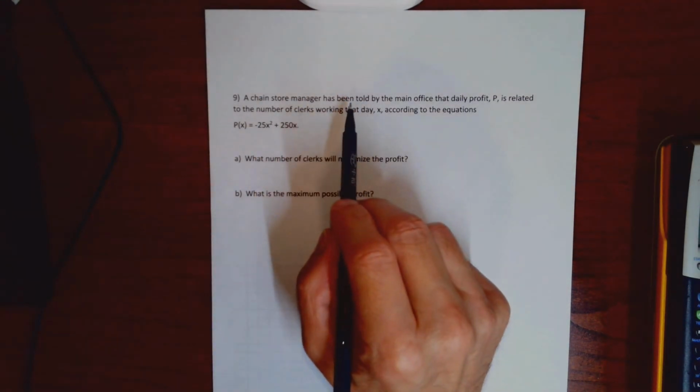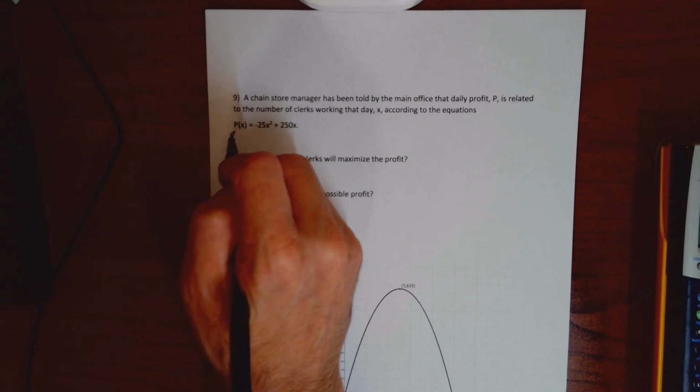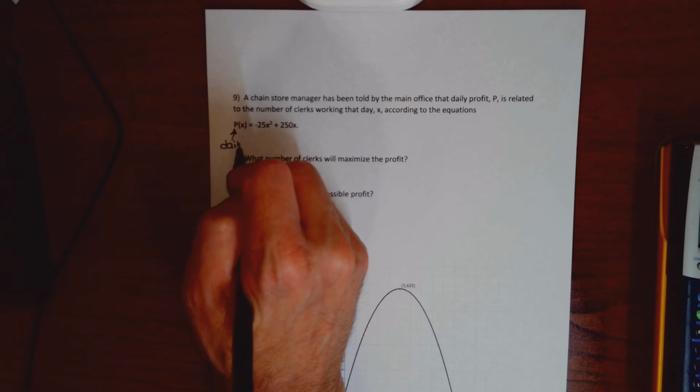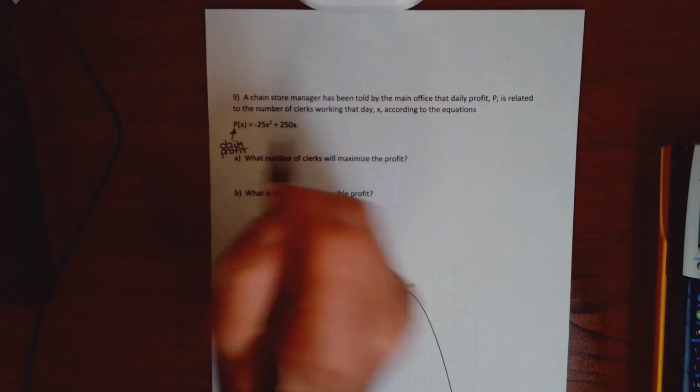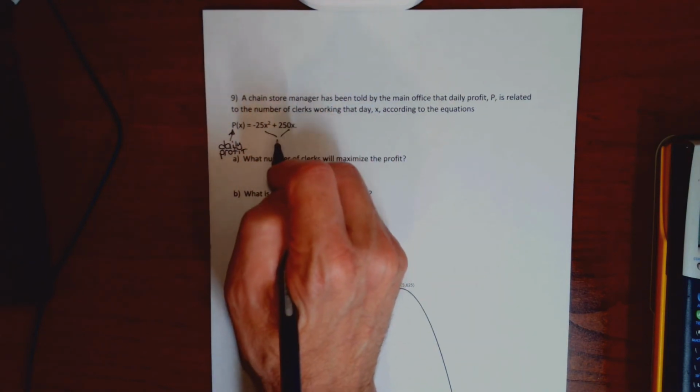So a chain store manager has been told by the main office that the daily profit P, so this side represents the profit, it's actually the daily profit. The daily profit P is related to the number of clerks working that day. So this is the number of employees.